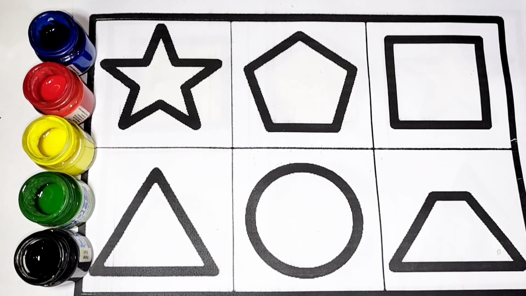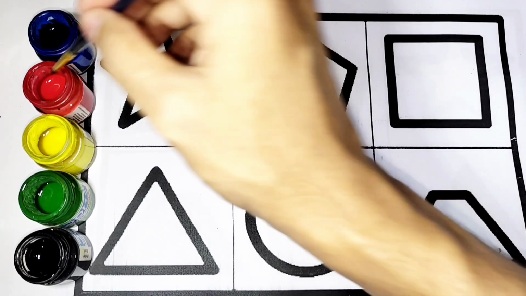Now we are coloring the shapes. First we are using the color of red.